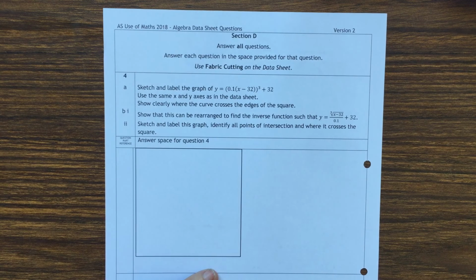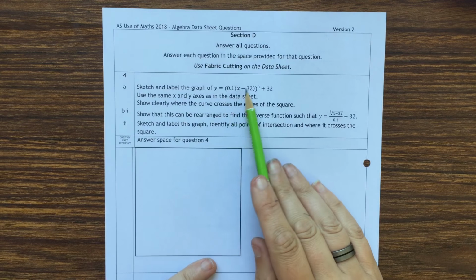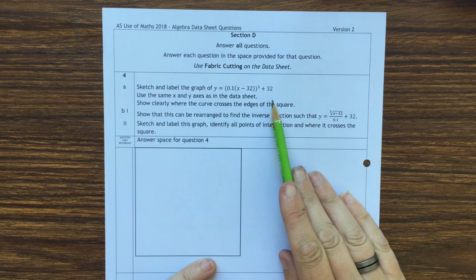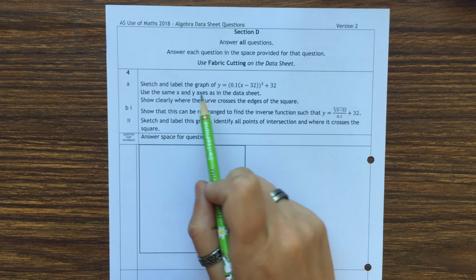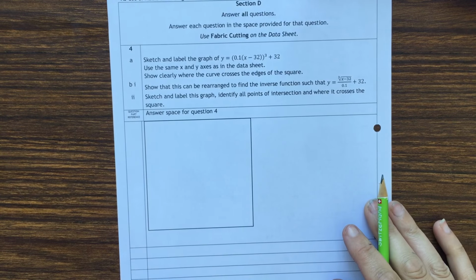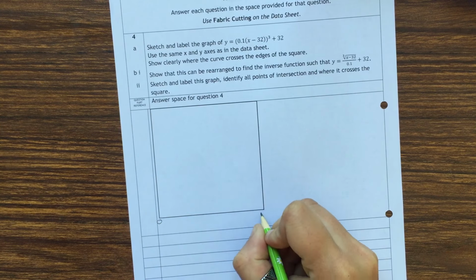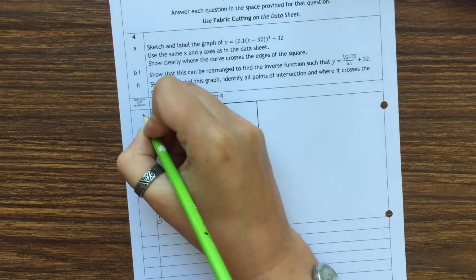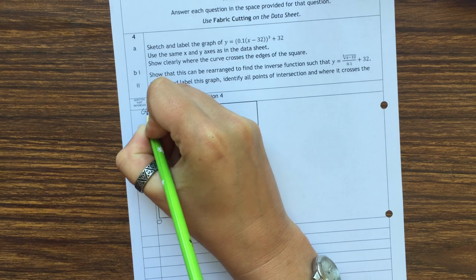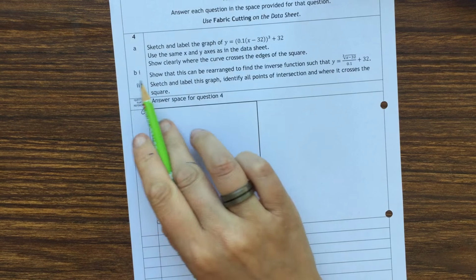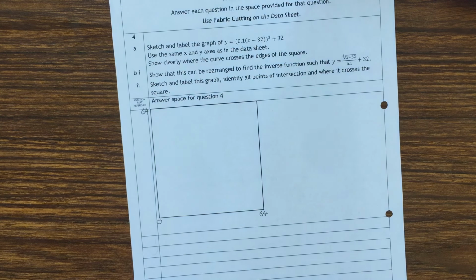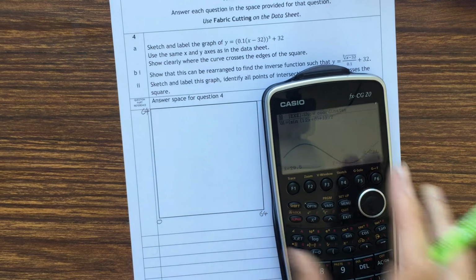Version 2, question 4. We're asked to sketch and label a graph. We're using the same x and y axis as the data sheet, so that means this is going to go from 0 up to 64 and up to 64. And we're asked to show where the curves cross the edge of the square.